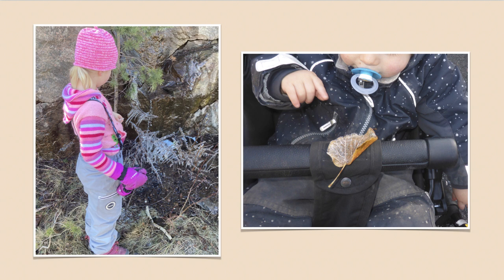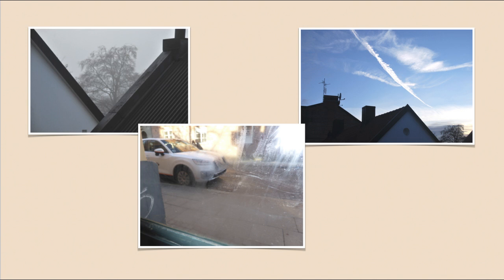Sometimes water can freeze during cold nights, like water coming out of the ground making beautiful ice formations, like the girl is looking at in the picture. Or dew that turns into frost on a dry leaf. But why is there dew in the first place?